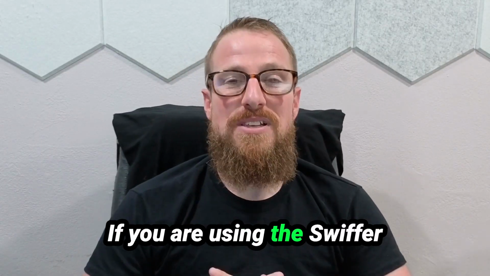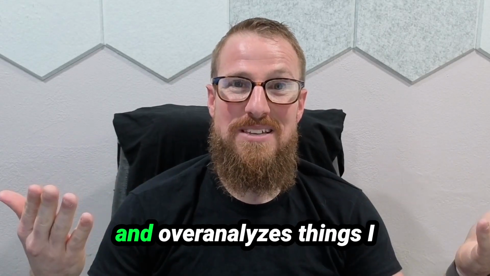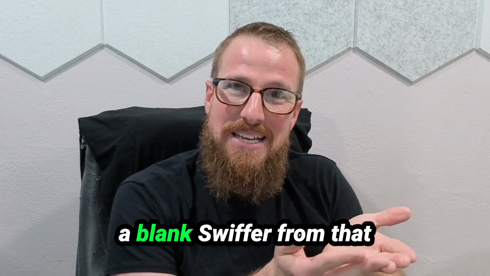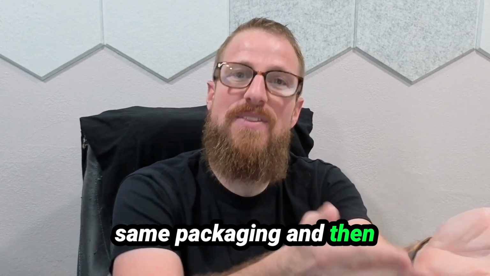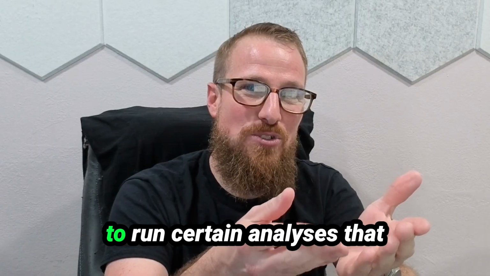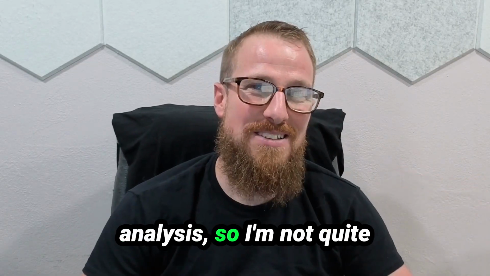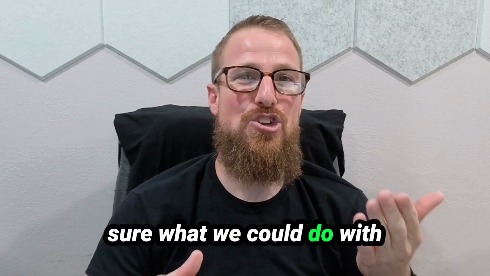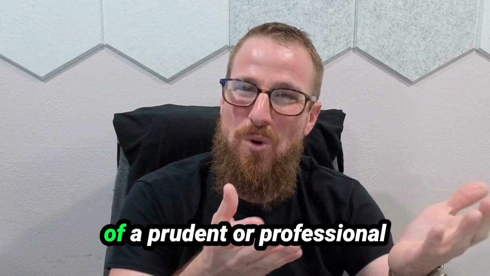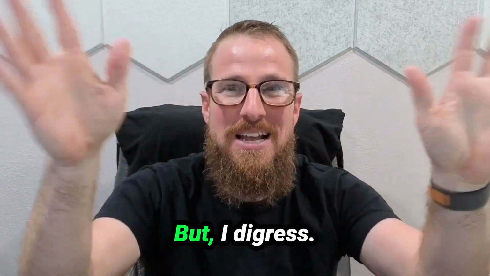If you are using the Swiffer-based method, me being somebody that is a little crazy and overanalyzes things, I would almost want to submit a blank Swiffer from that same packaging and then one that I collected dust on. Now, we need a certain amount of dust to be able to run certain analyses done through qPCR, so I'm not quite sure what we could do with that blank sample, but I have to think it's just a more prudent or professional approach to have something we're comparing to, but I digress.